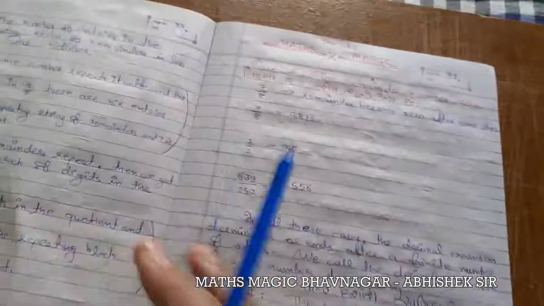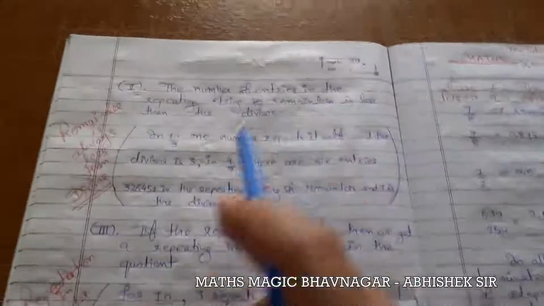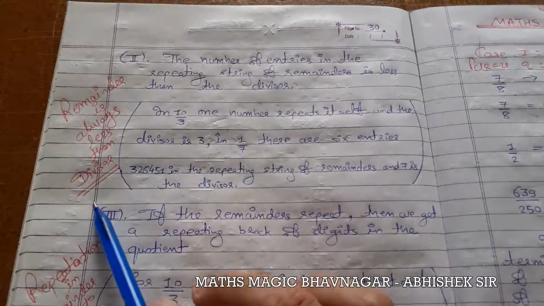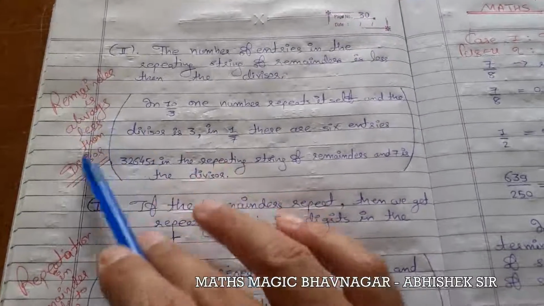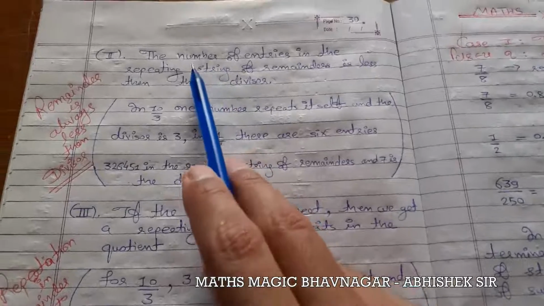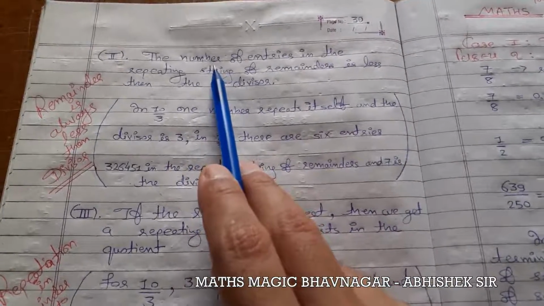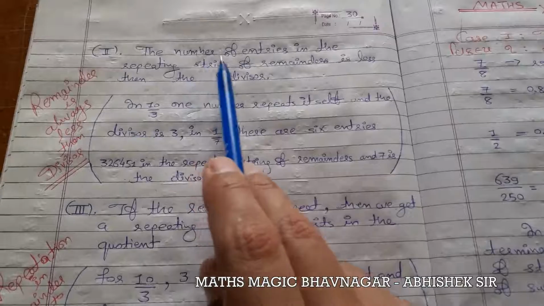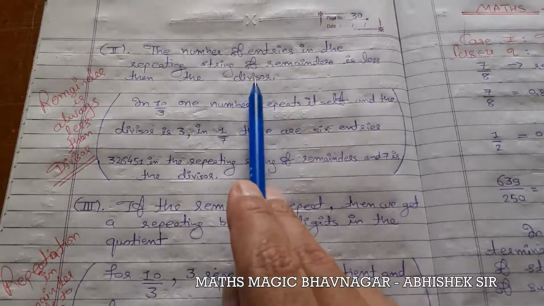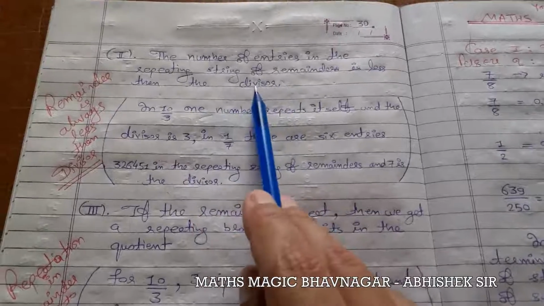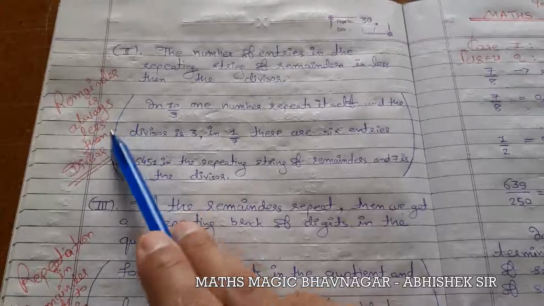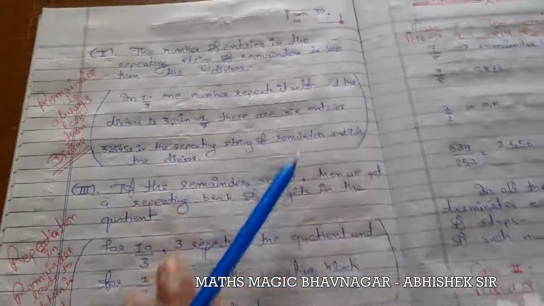The second conclusion or second result they obtain is that the remainder is always less than the divisor. I have written it very simply. In the book it is written in a very complex manner. The number of entries in the repeating string of remainders is less than the divisor. It means that the value of the remainder will always be less than the divisor. Or you can simply write it as: remainder is always less than divisor.